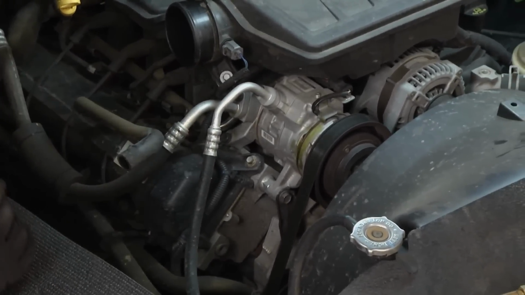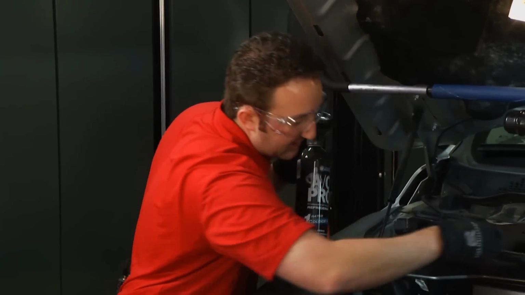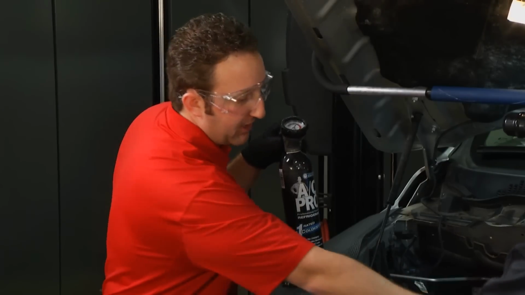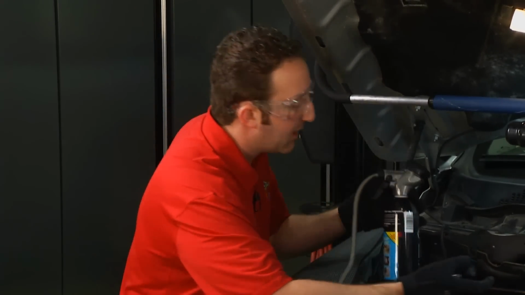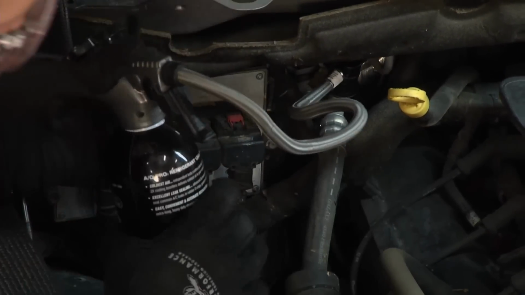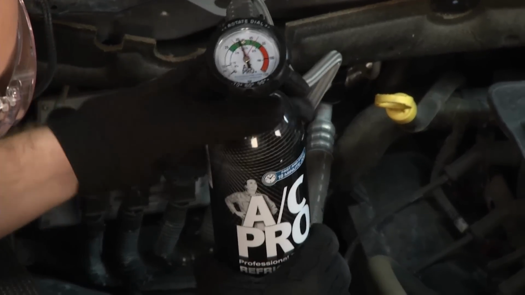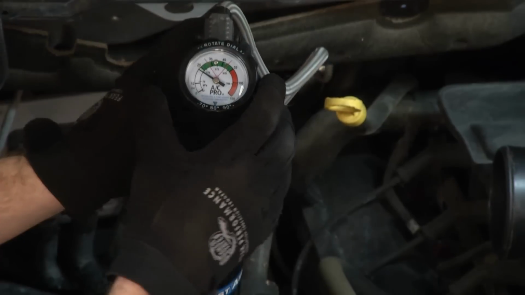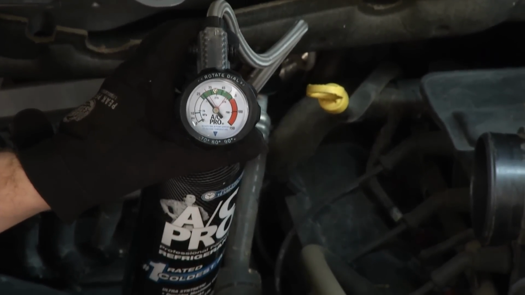So what we'll do now is reach back to the low pressure port. We'll unscrew the little cap and keep it so we don't lose it. Right. The compressor is kicked off right now, so the pressure reading is gonna be a little bit higher. Now we're gonna hook this up right there. And once that compressor starts kicking back on, we're gonna wanna squeeze the trigger and add the refrigerant. And once the needle goes back up into the green zone, we're good to go.